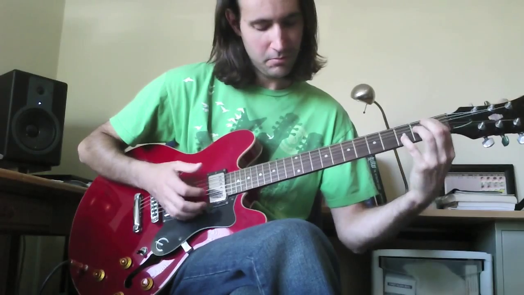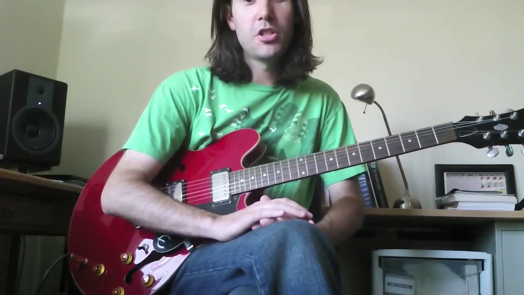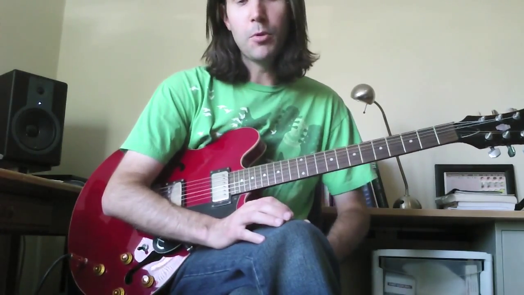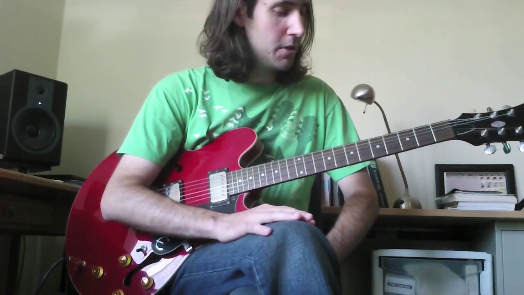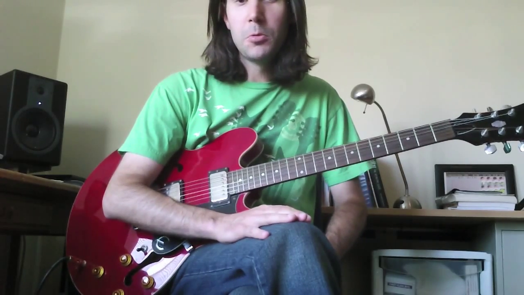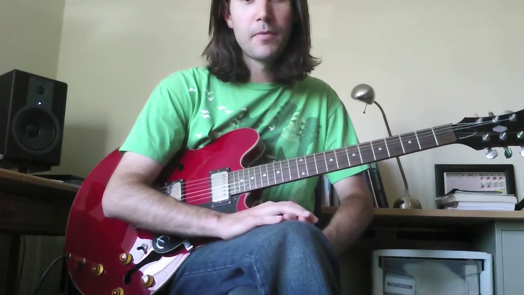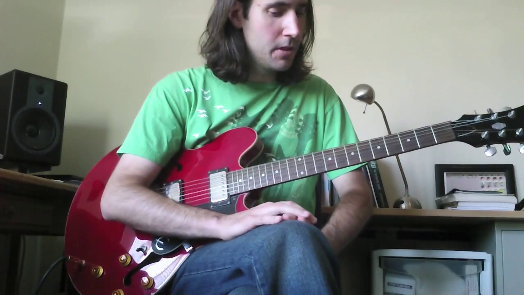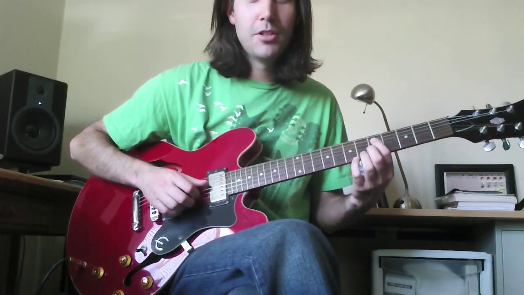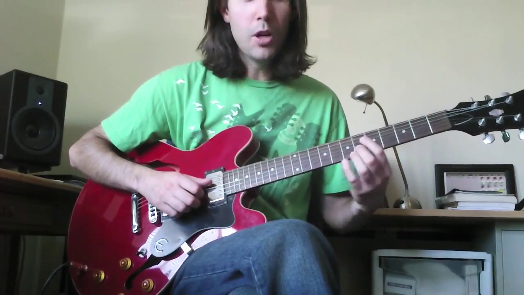Okay, so that's another string set to learn. The shapes are a little bit different because everything's moved up one fret on the B string because of the way the guitar's tuned. But once you get comfortable with the 6, 4, 3 string set, move to the next string set. Now it's pretty easy to understand that we're going to talk about the next string set. This is the last string set, and it's 4, 2, 1.